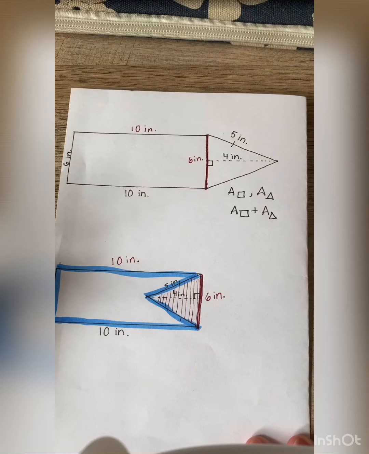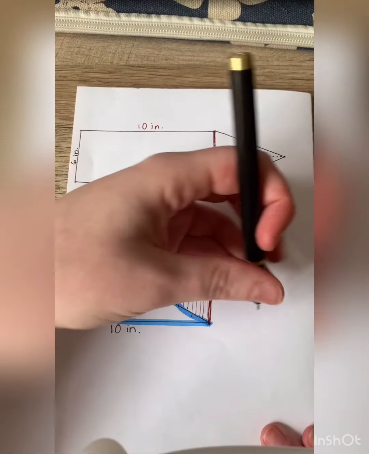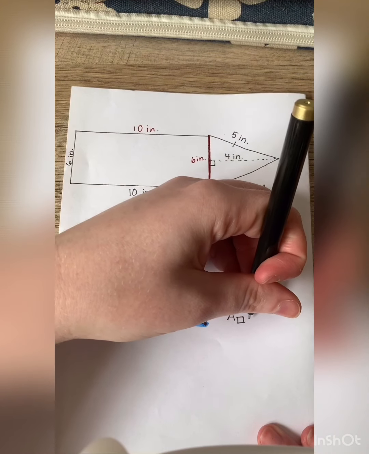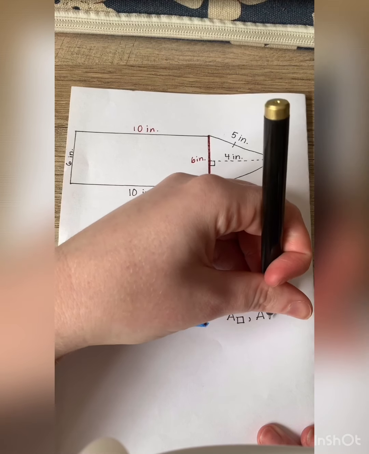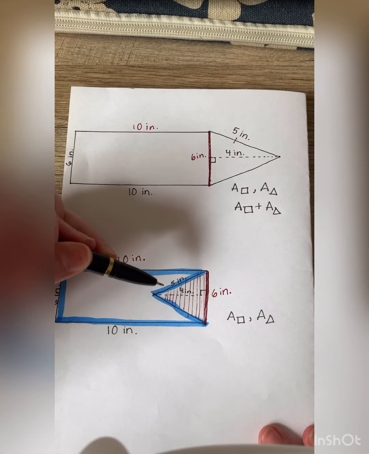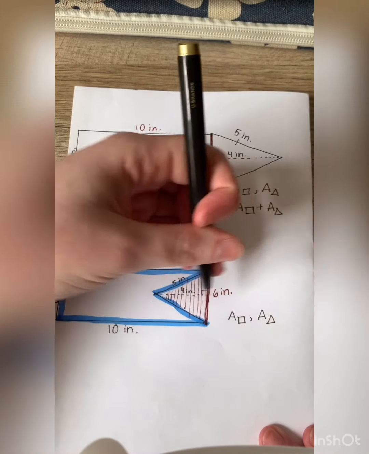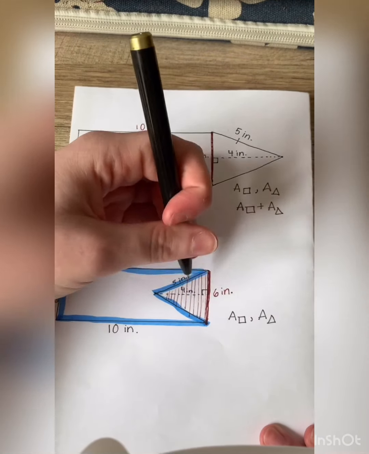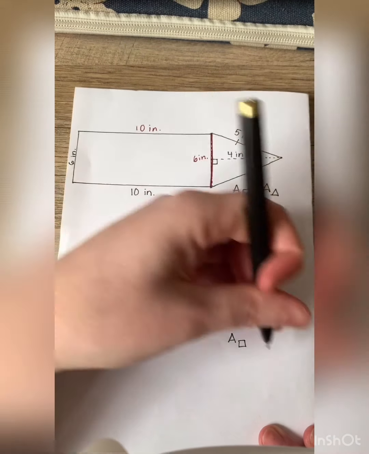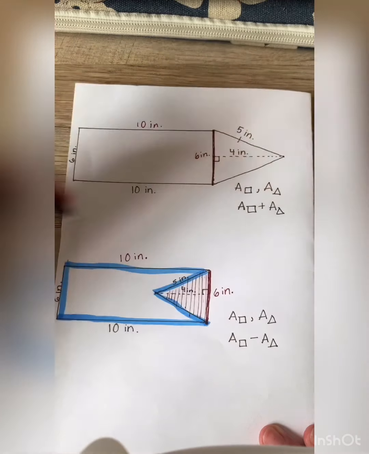Now in this example, I also need to find the area of the rectangle, the area of the triangle, but since the triangle isn't an addition, but it's a cutout, I'm going to have to subtract it away because it's not actually there. It's showing us the measurements of an empty space. So I'm going to have to take that area of the rectangle and subtract the area of the triangle.